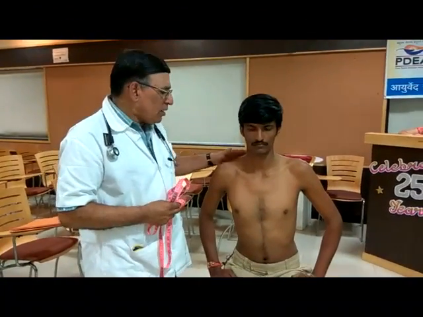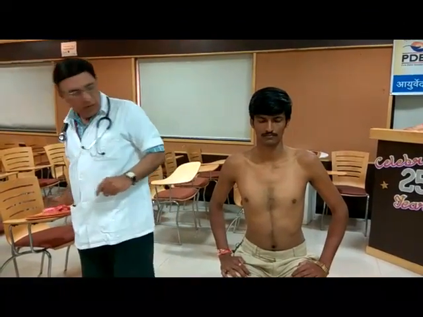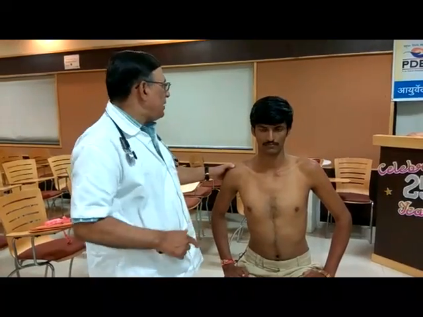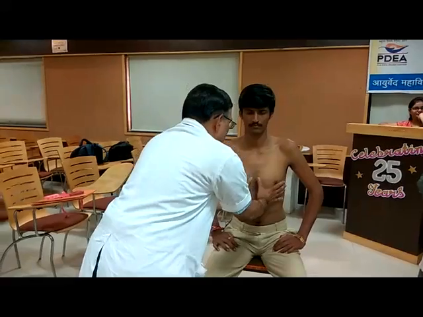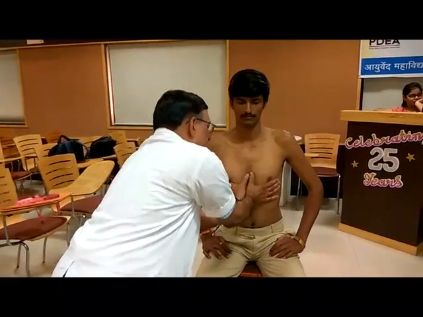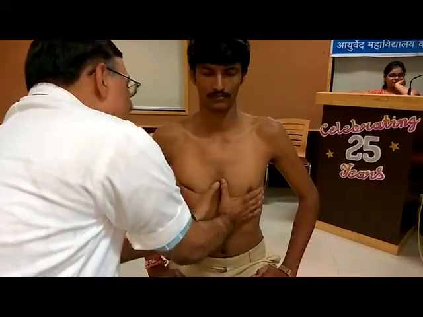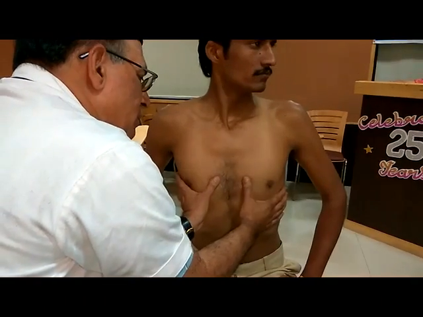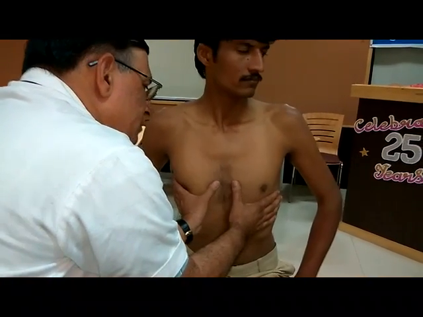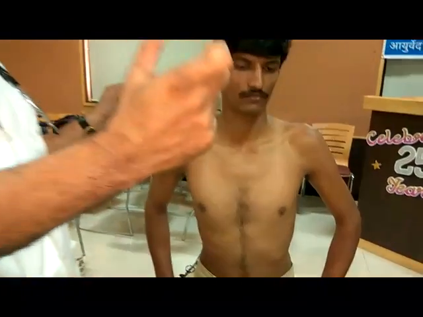Now, we are going to see the respiratory movements. For that matter, we are going to see from the front, back, and from the lateral side. Next. Now, for expansion, you have to keep the thumbs and palms like this. Take a deep breath, look that way. Take a deep breath. See the movement of the thumb. Release. Take a breath. Release. So this is the expansion equally on both sides. That means air entry is equal on both sides.